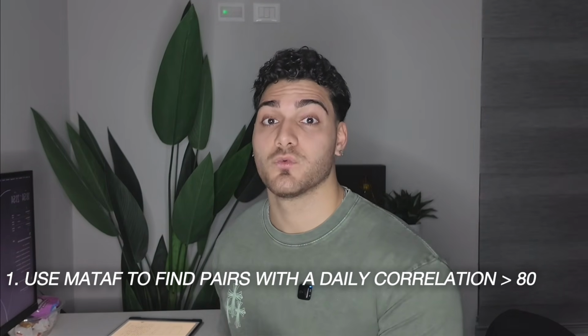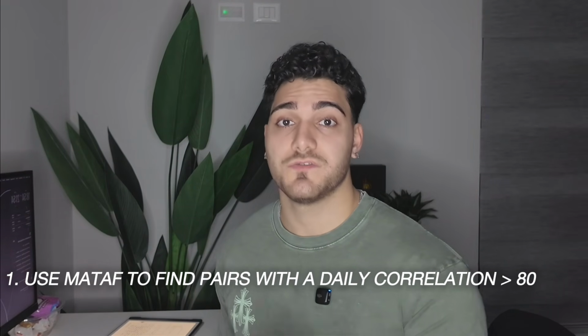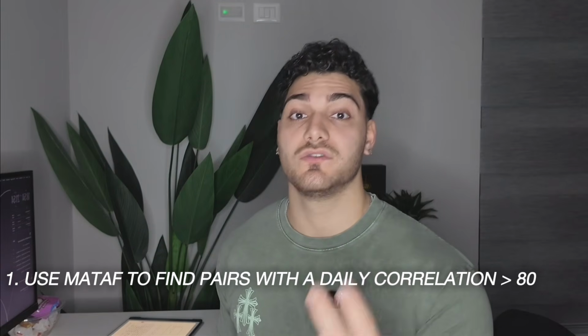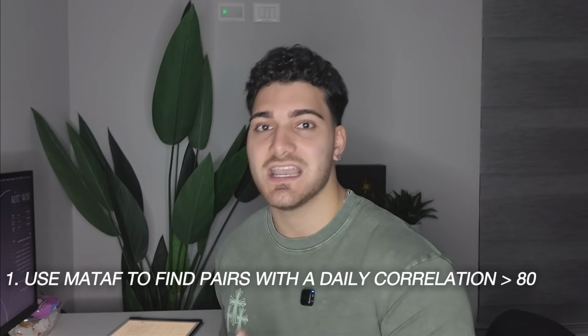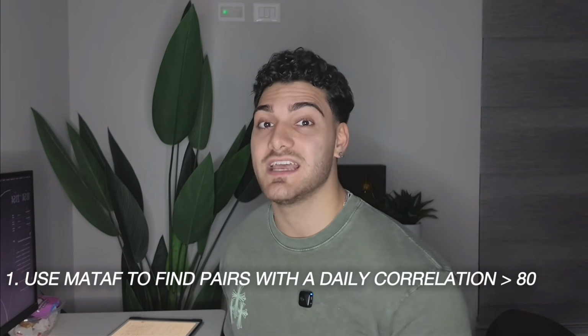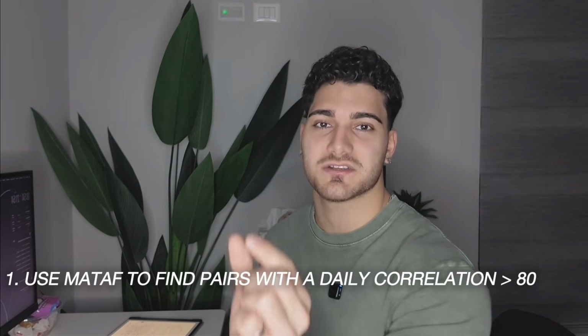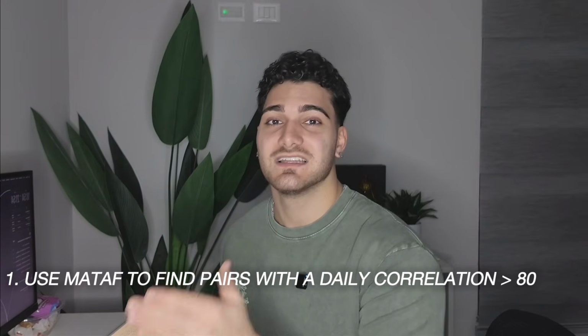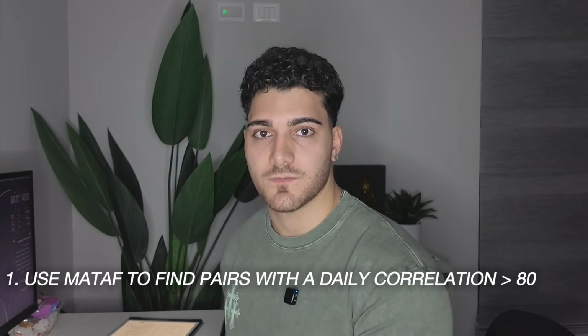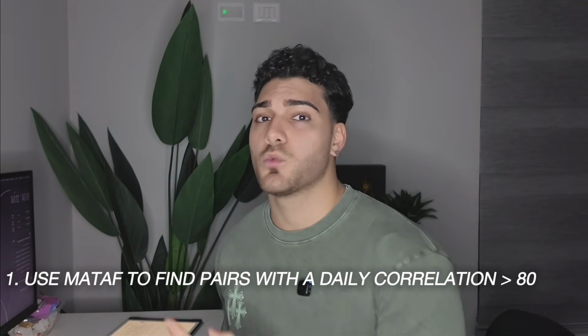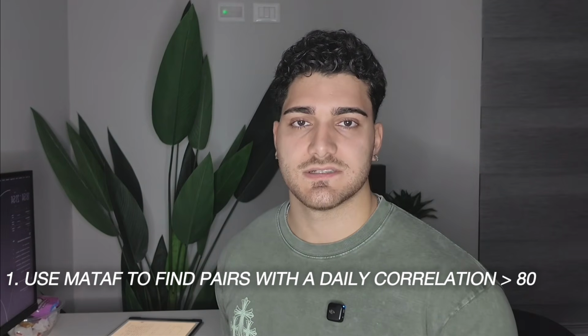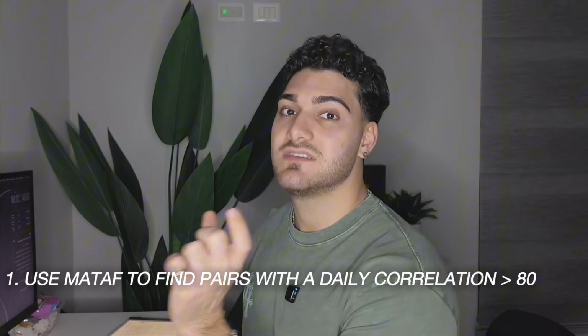First step, we go on Mataf and we look at daily correlations. Okay, we need to find couples. What is a couple? A couple is 2 pairs with a correlation coefficient higher than 80. All right, we look only at positive correlation coefficients. Okay, we don't look at the negative, so simply avoid the red boxes on Mataf. We need to look at correlations that are higher than 80 and positive. We avoid JPY pairs and we select 1, 2, maximum 3 couples. Again, remember to check the correlation on the daily time frame.